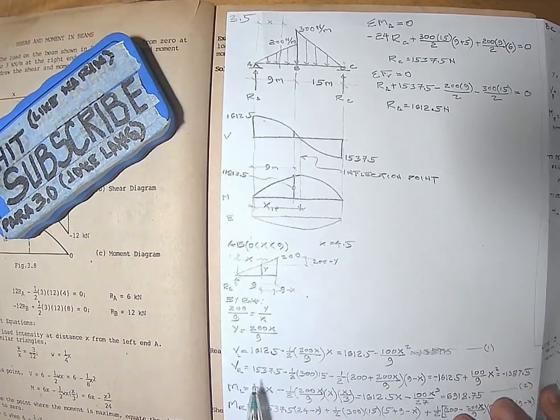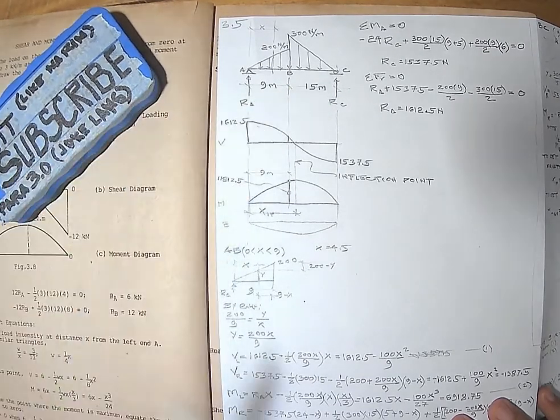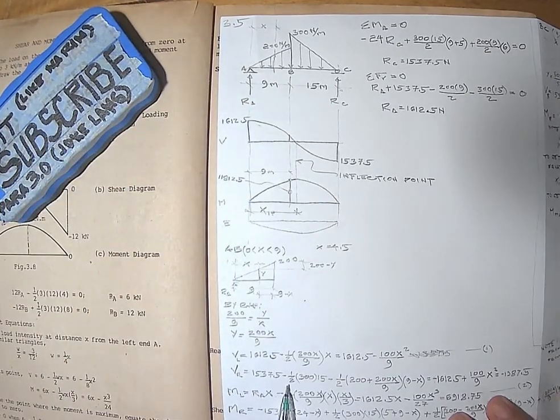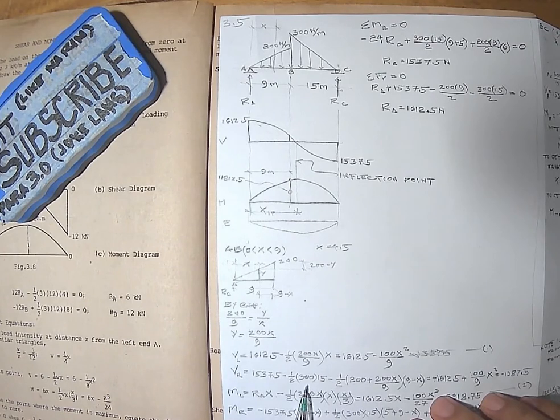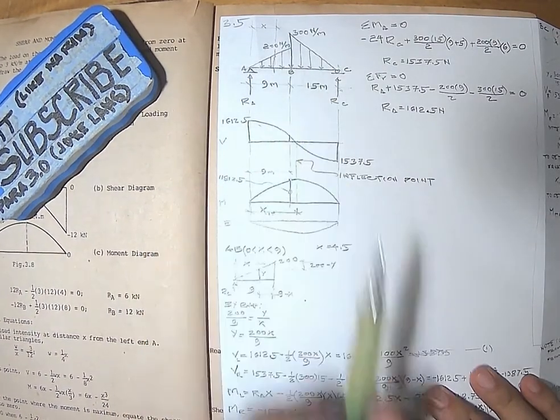Okay? So, your shear at right now, summation forces vertical. So, we have the reaction RC. Ayan. Minus 1/2 times 300 times 15 divided by 2. That is the area of this bigger triangle.